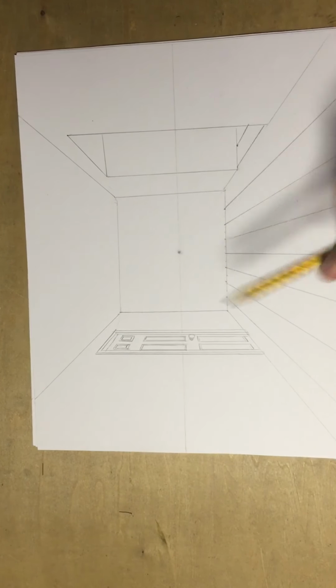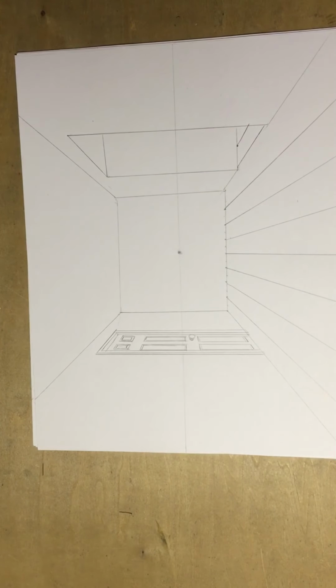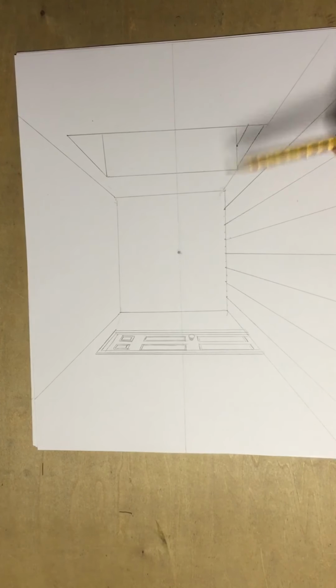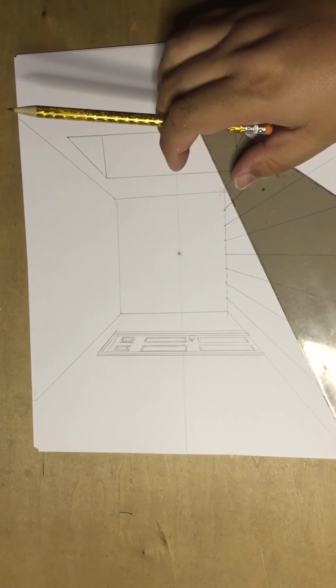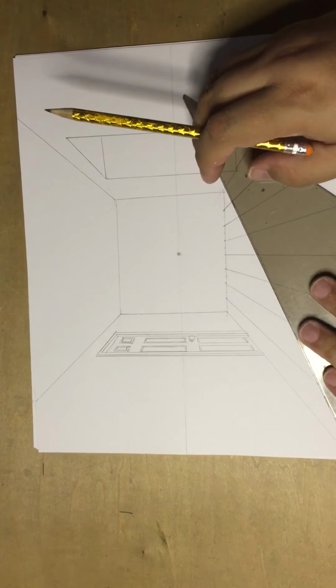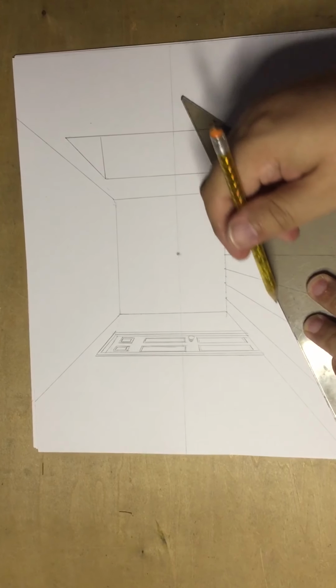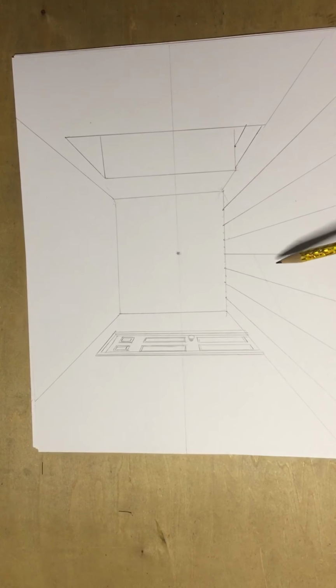And you want them staggered so that the further away you get, the closer together they appear to be. So the trick to that is you're just going to pick either corner, doesn't matter which, and you're going to very faintly draw a diagonal line from that corner to the opposite corner, like so.